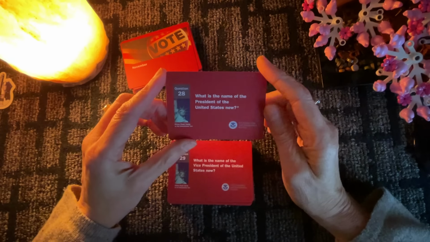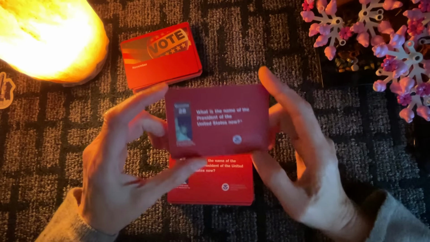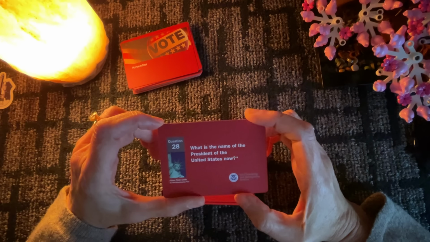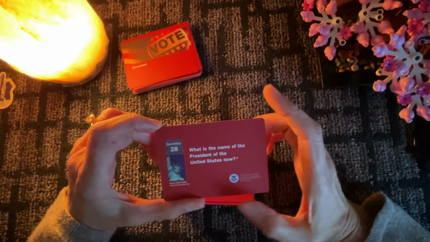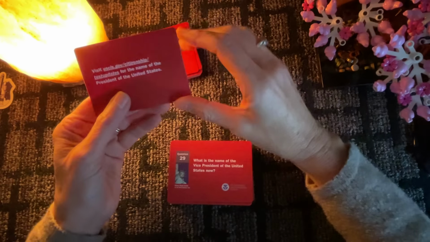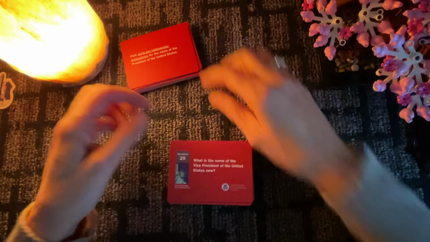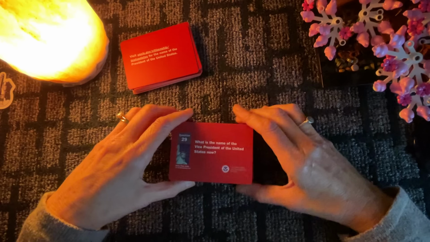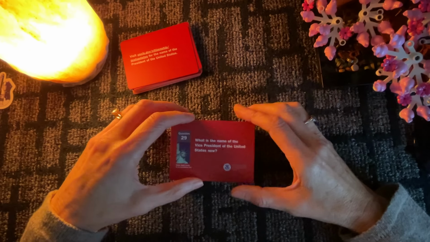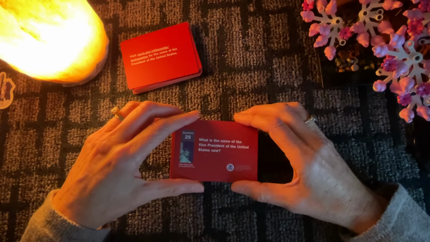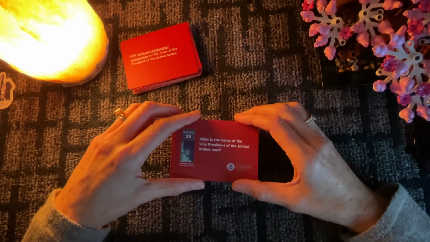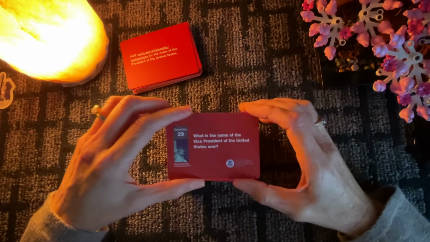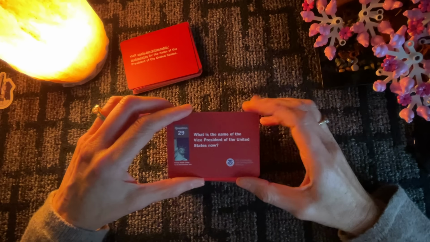What is the name of the president of the United States now? Donald John Trump. I think his middle name's John. And so they say you can go look it up. What is the name of the vice president of the United States? Oh, I think it's John David Vance. JD. I think it's John David, but it could be. I think that's right.